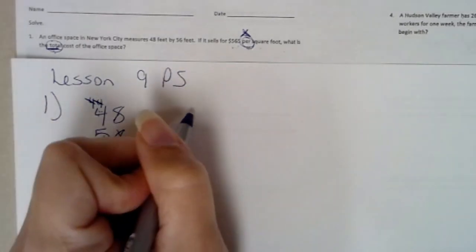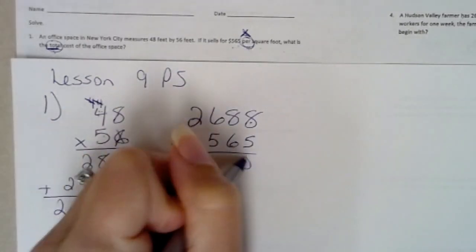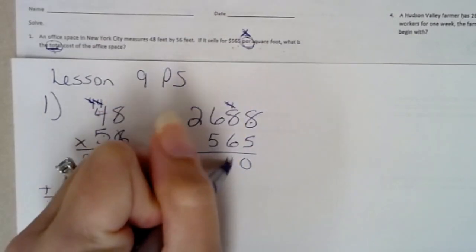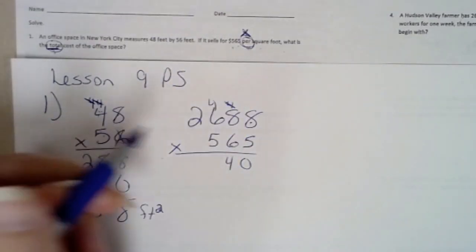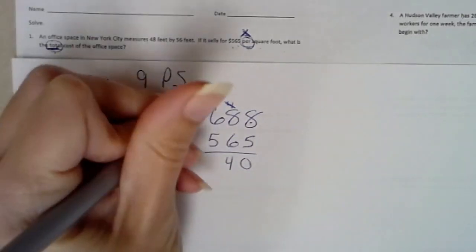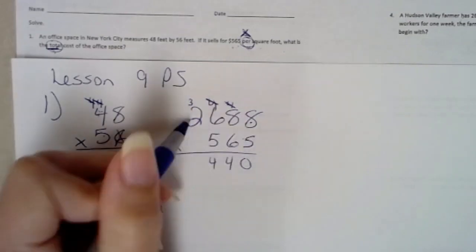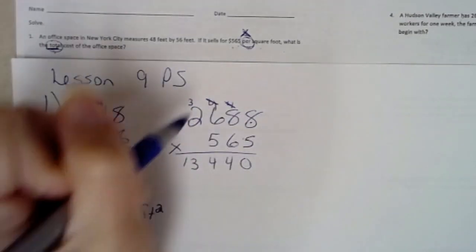565. 5 times 8 is 40. 5 times 8 is 40, plus 4 more is 44. 5 times 6 is 30, plus 4 more is 34. 5 times 2 is 10, plus 3 more is 13.